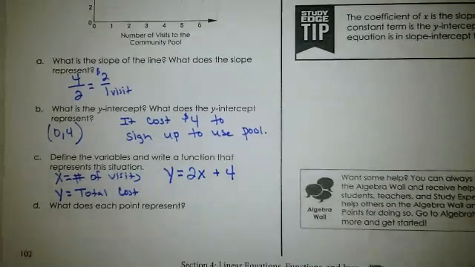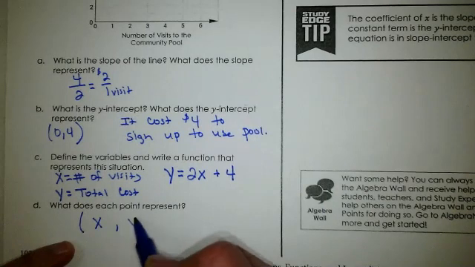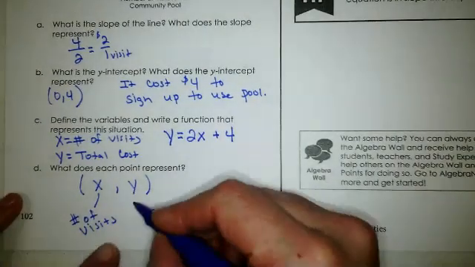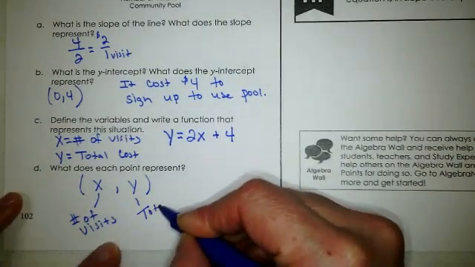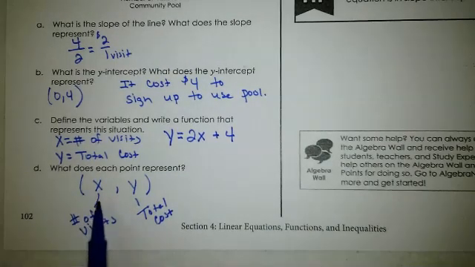And what does each point represent? Our ordered pairs go X followed by Y. And our X was the number of visits, and Y is the total cost. So each ordered pair will show you how many times you visited the pool and the total amount of money you've spent.